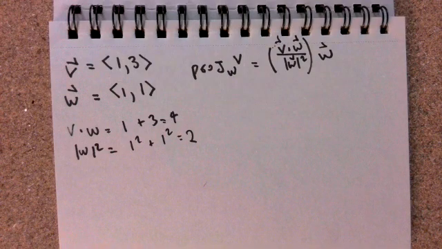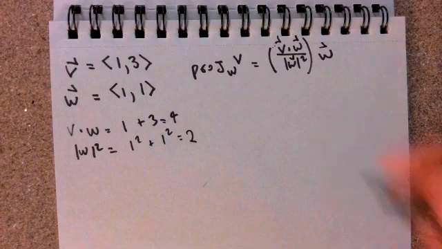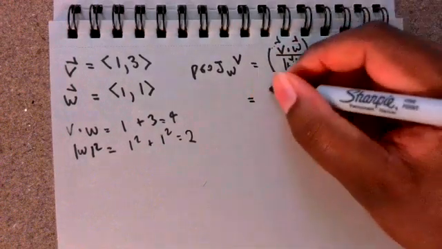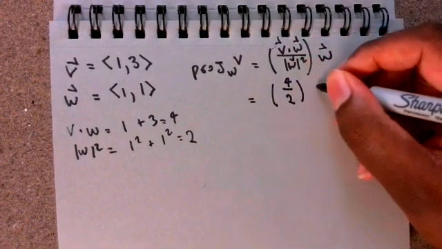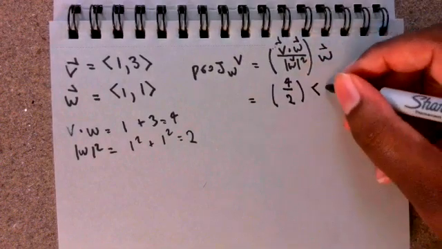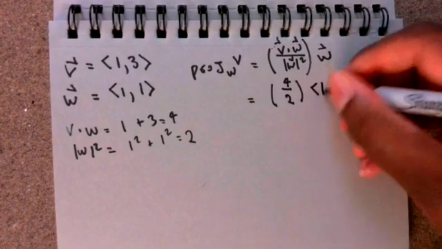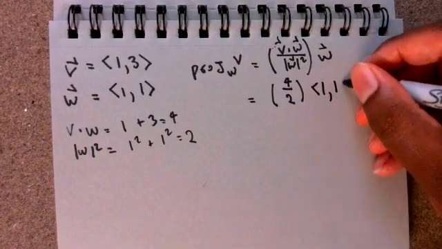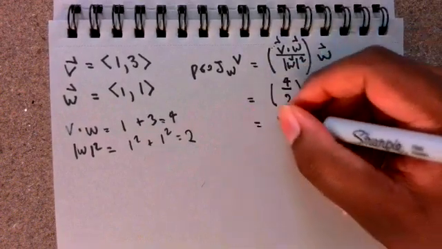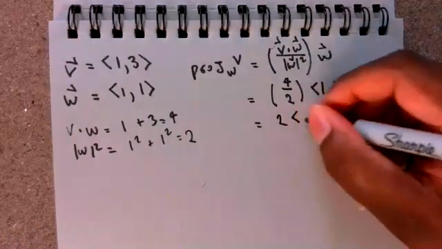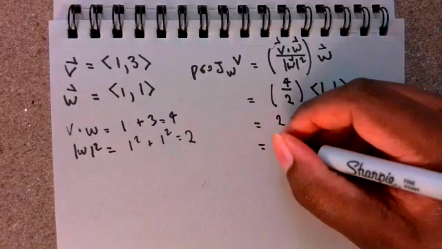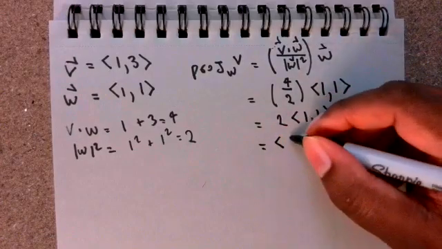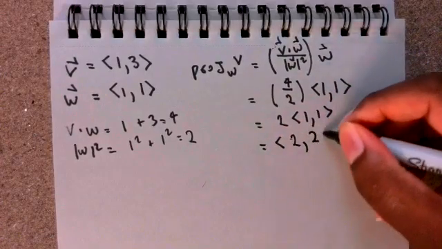All right. So all of that together, we can say this is 4 over 2, and then we're going to take this scalar, multiply it by the vector w, which gives us 2 times 1, 1, which gives our projection of v onto w as 2, 2.